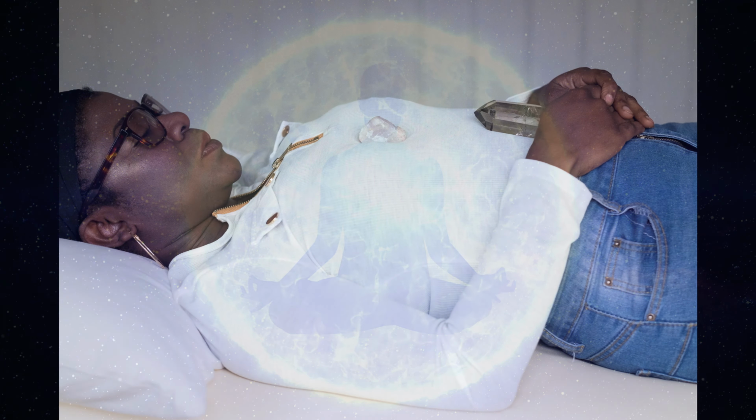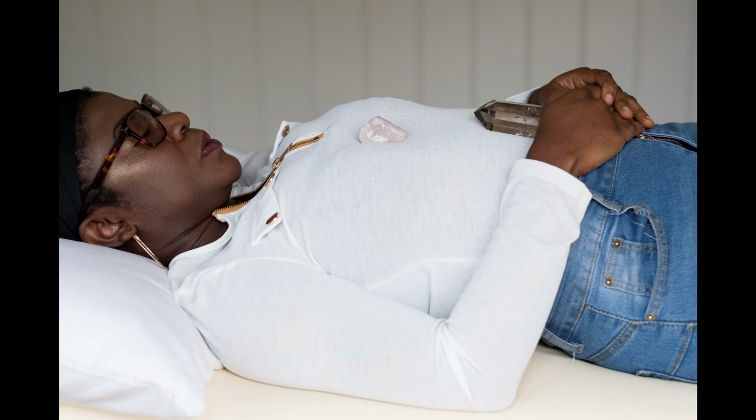Step 1. Prepare your space. Before you begin, it's important to create a safe and comfortable space for your practice. Find a quiet and private space where you won't be disturbed. Remove any distractions, such as electronics or noisy objects.